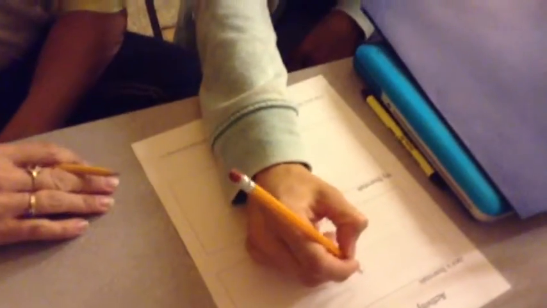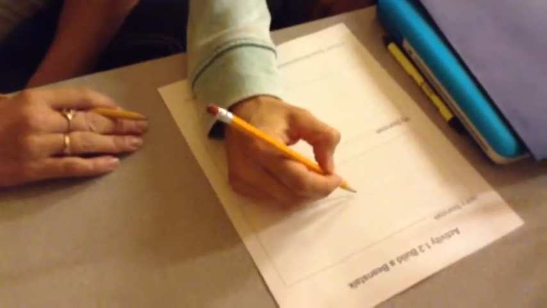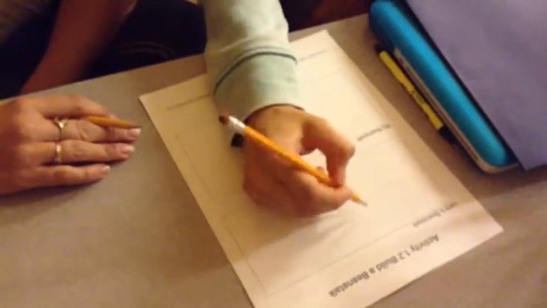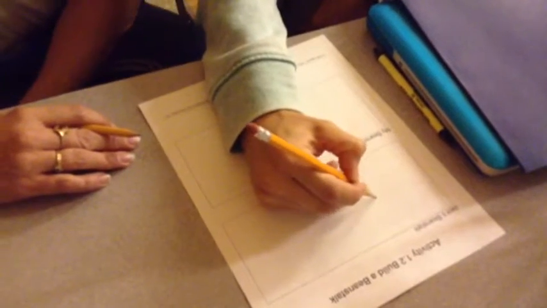I don't know what to see. No example of this, ladies. Don't overdo it. You're supposed to be drawing a beanstalk. Yeah, no beanstalk.